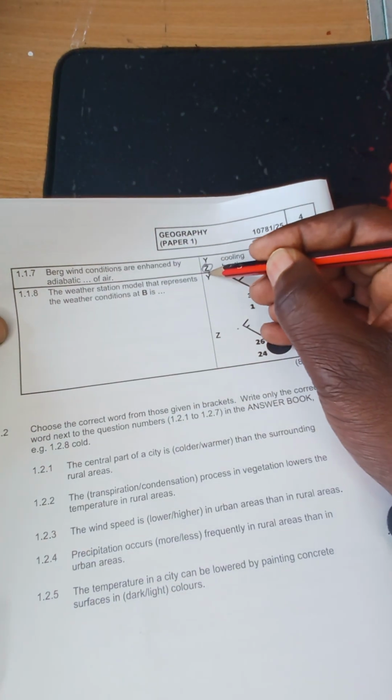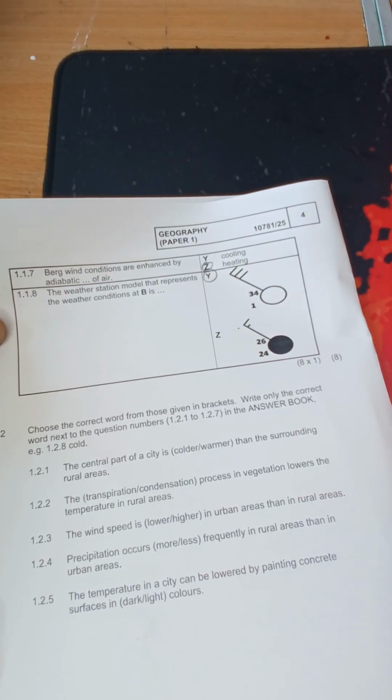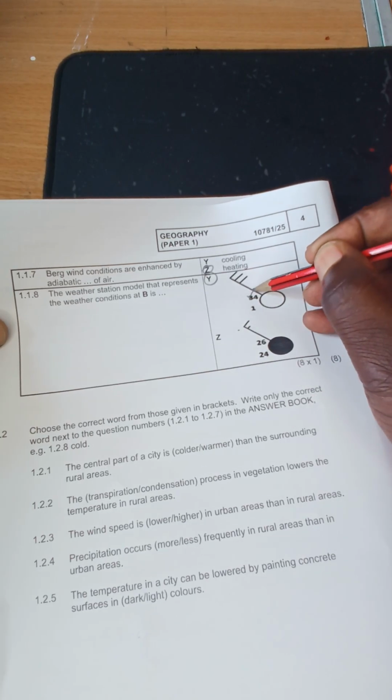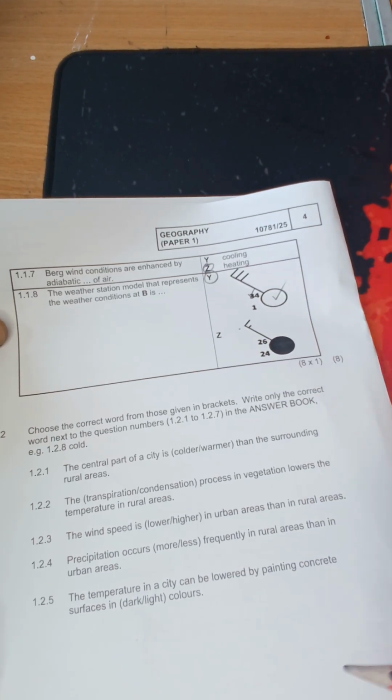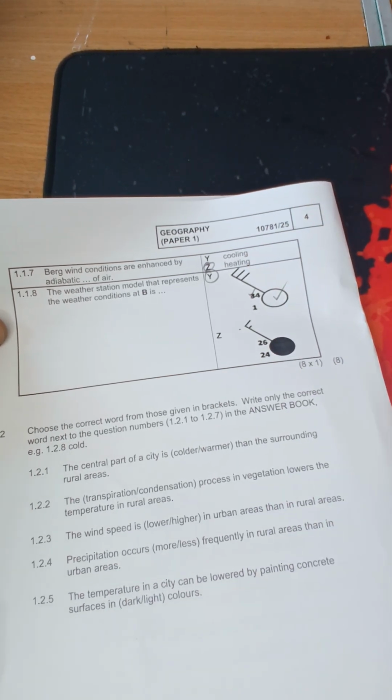Let's check what we have here. The one that is correct is Y, because the temperature will be increasing by 1 degree with a decrease of 100 meters, which means the atmospheric temperature is going to be very high. We are going to have clear skies. So what is correct there is your Y.